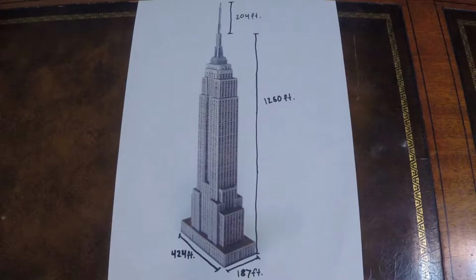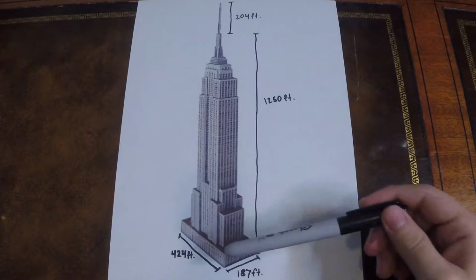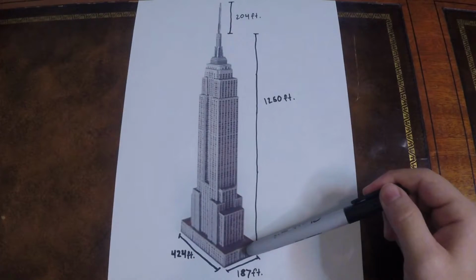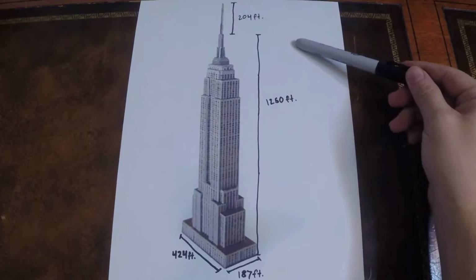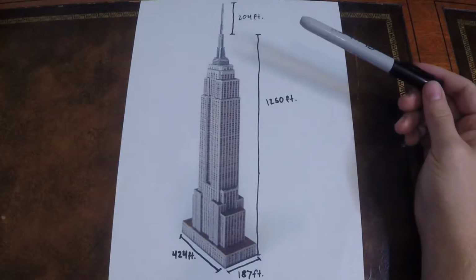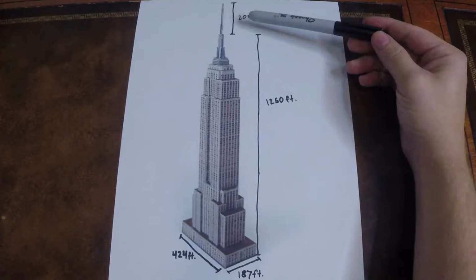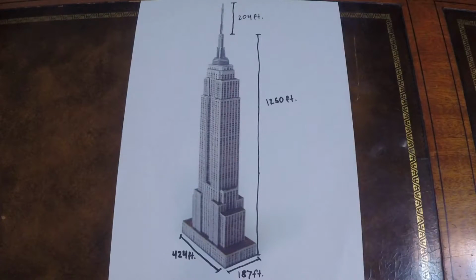I was tasked with figuring out how many Lincoln Logs would be needed to build a 2-scale model of the Empire State Building. So first, let's talk about what we do and don't know. We're given the length and the width of the Empire State Building's base, and we're also given the height of the Empire State Building up to the last floor.